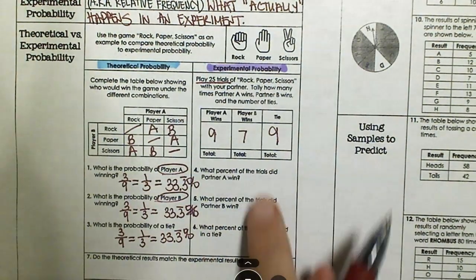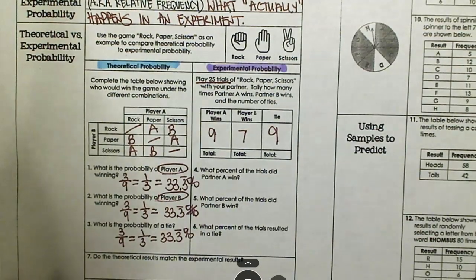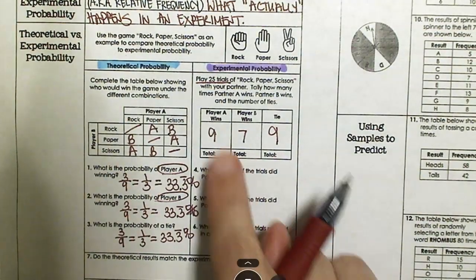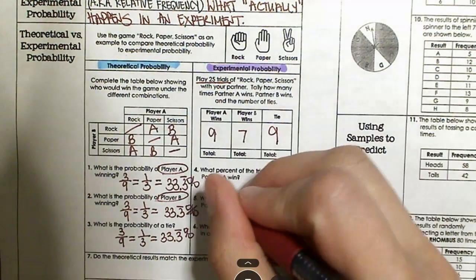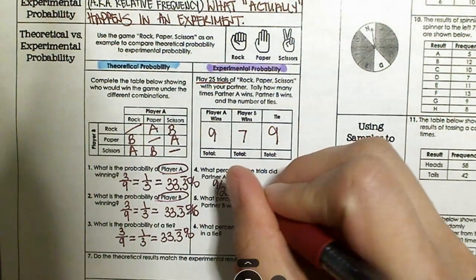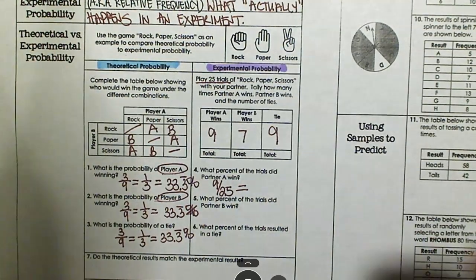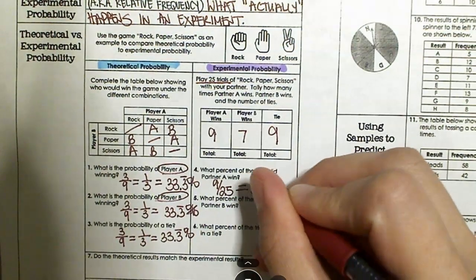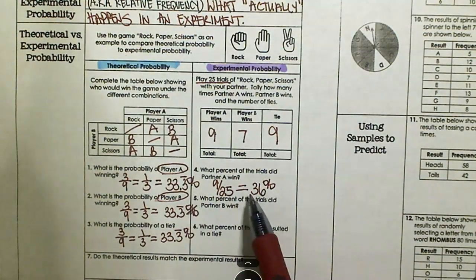So we're going to now take this data and compare it to the theory of what math told us should happen. For this first percentage, I'm going to write my fraction as 9 out of 25. If I use my calculator to convert that to a percentage, I get a decimal of 0.36, which converts to approximately 36%, so a little bit higher than the theory.